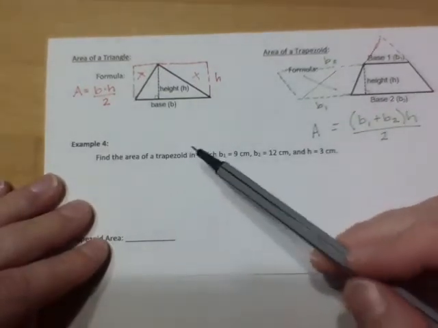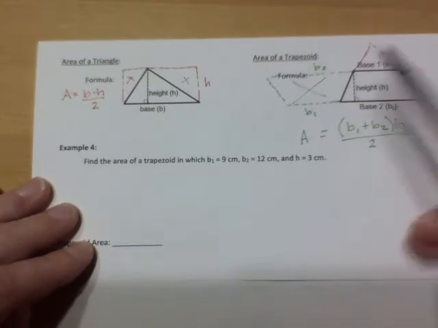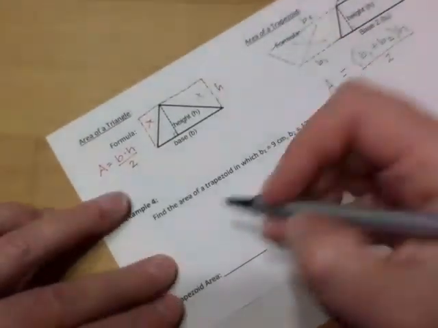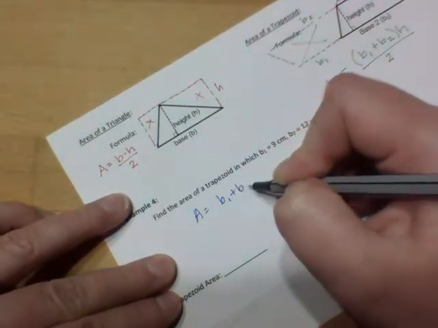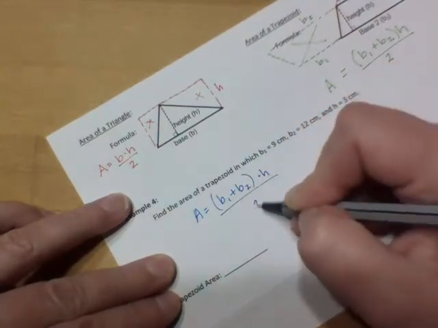So they want you to find the area of the trapezoid. They're telling you that base 1, that's what we call this upper base here, and base 2 are 12 and 9, and then the height is 3. So your area of your trapezoid, again, is the bases added together times the height divided by 2.